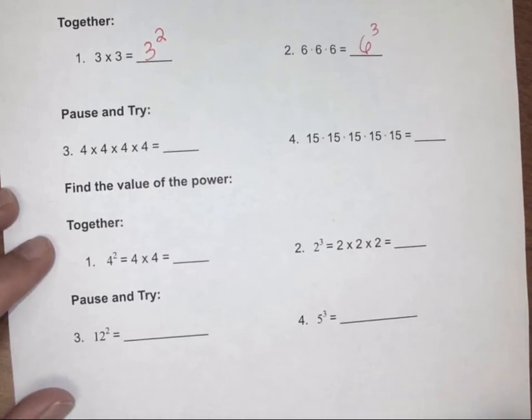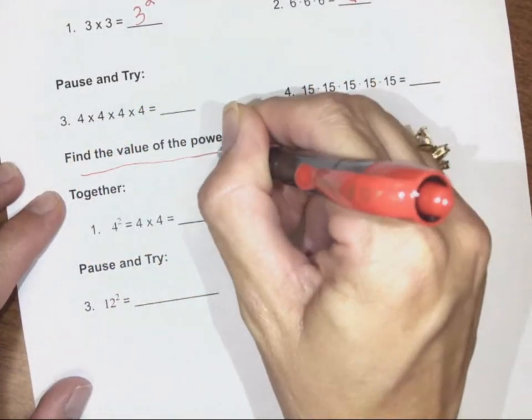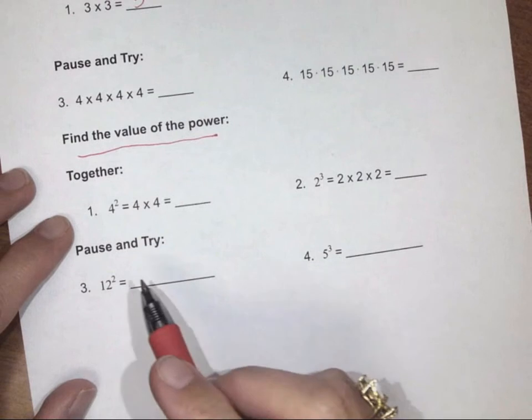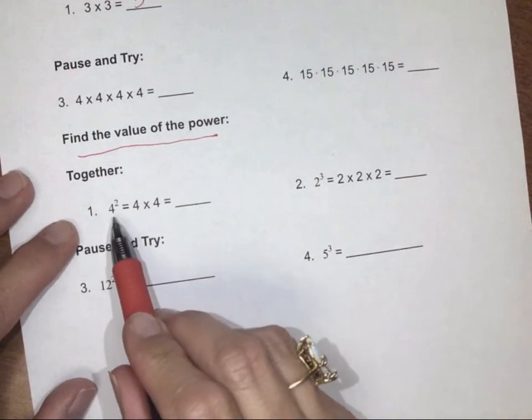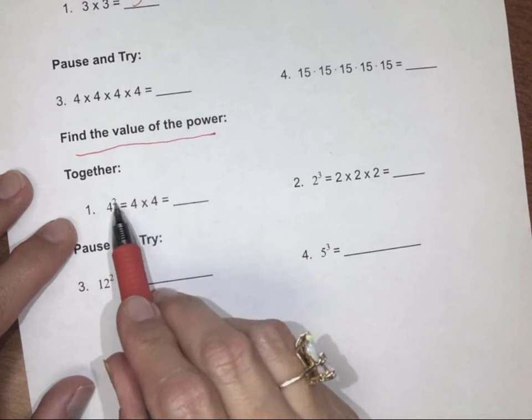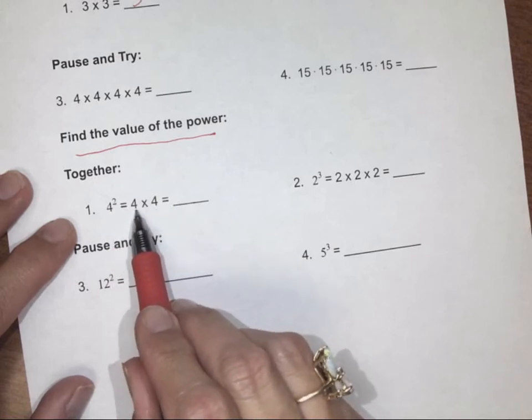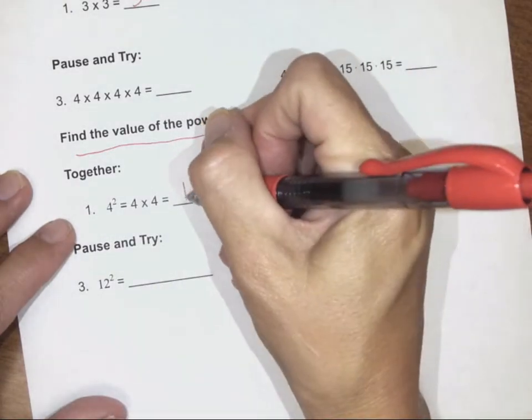Okay, so you did the pause and try. Now you're on to find the value of the power. So let's do this together. So 4 squared is the same as 4 times 4. Our exponent told us how many times we multiplied the base by. 4 times 4, 2 times. And 4 times 4 is 16.